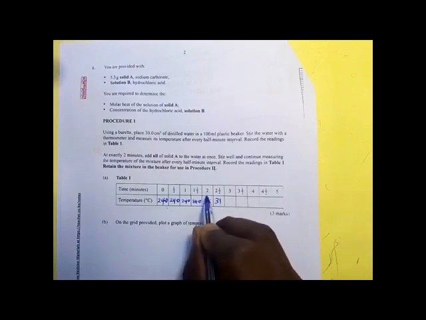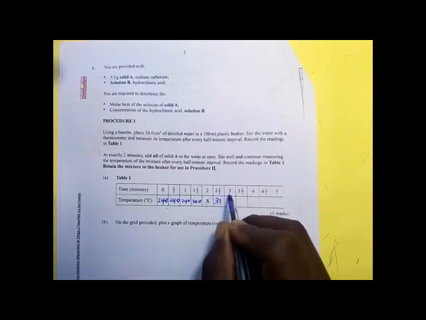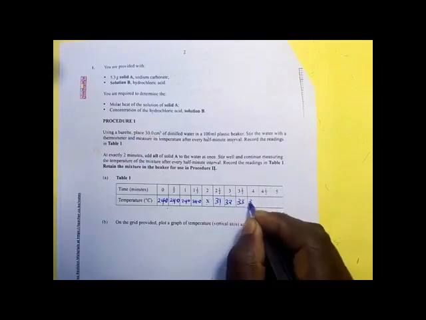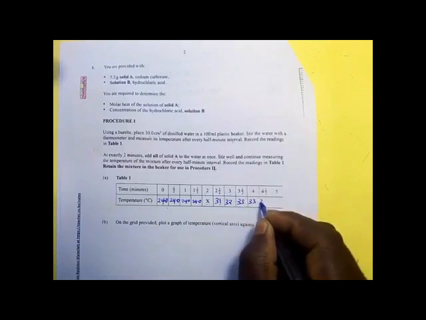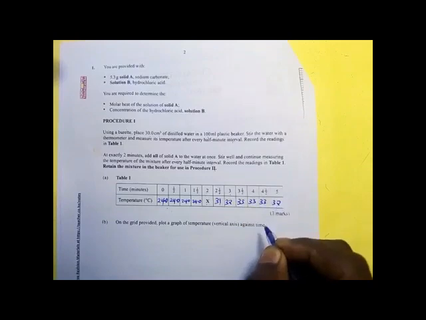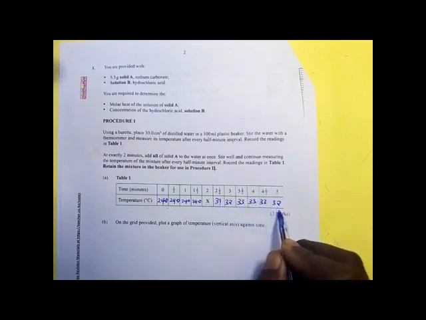After half a minute, the temperature rose up to 31. At the third minute, the temperature went to 32, and then 33, stood at 33, and then dropped to 32. So this is the trend, increase and then decrease.